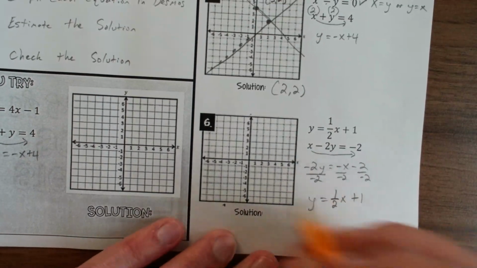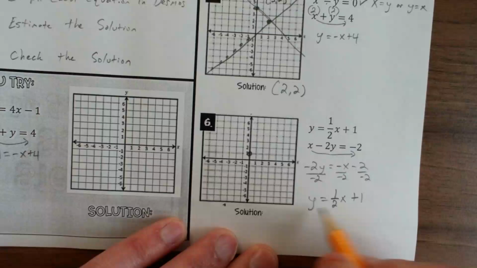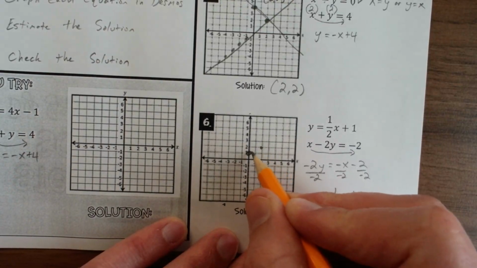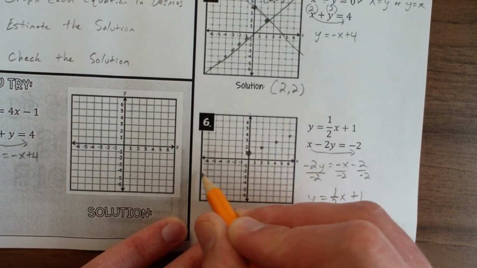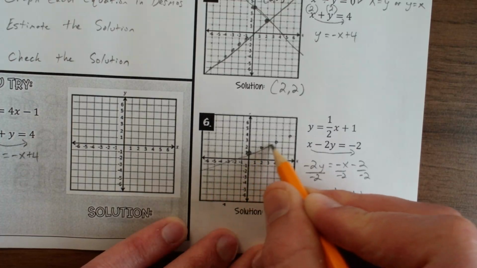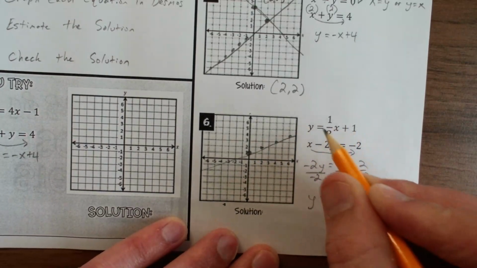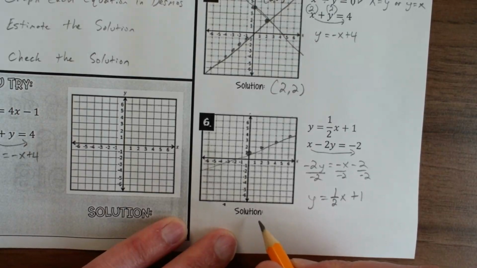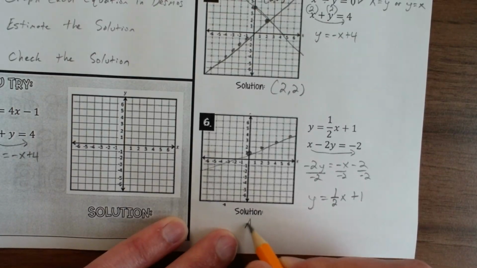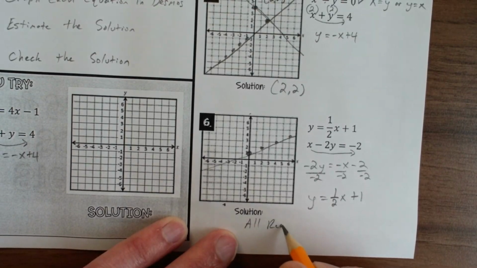My slope is 1/2, so every time I go up 1, I go over 2, up 1, over 2, up 1. And I look here, and it's the exact same line. So this has infinitely many solutions. We could just write all real numbers.